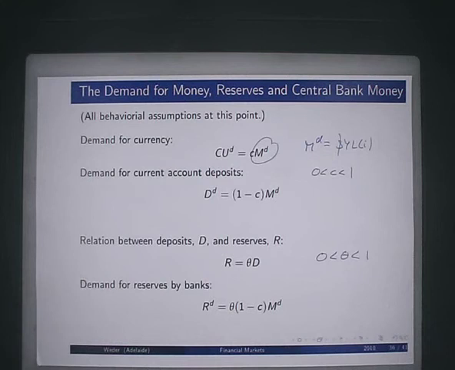And there's another parameter that we introduce here that gives us the fraction of how much reserves private banks hold as a fraction of the demand deposits that they have. This was what we had a couple of slides ago, this 10.5% in Australia.